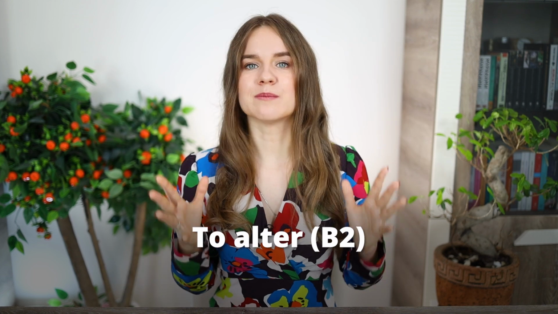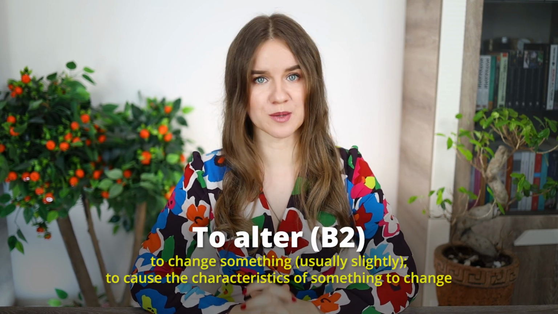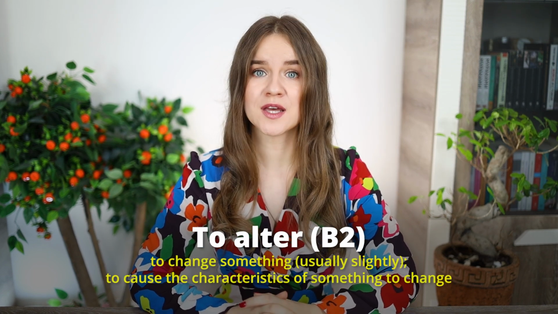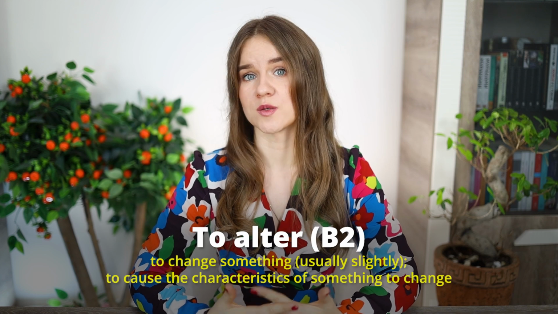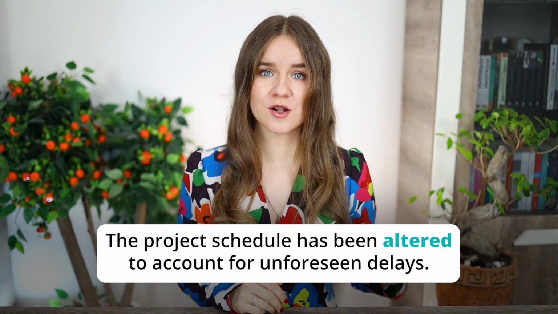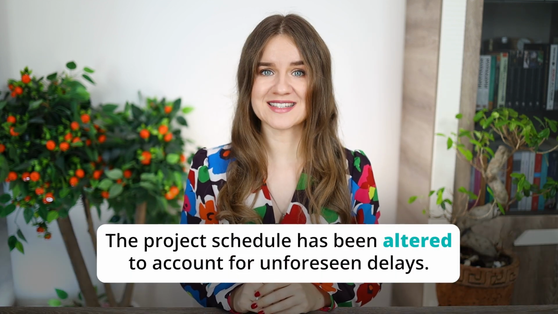Another essential verb is to alter. It's a B2 word and it means to change something. When you alter something, you make it different from what it was before. For example, if you alter a dress, you might change its size or color to make it fit better. It's like making adjustments to something to improve or adapt it. You might say, the project schedule has been altered to account for unforeseen delays.